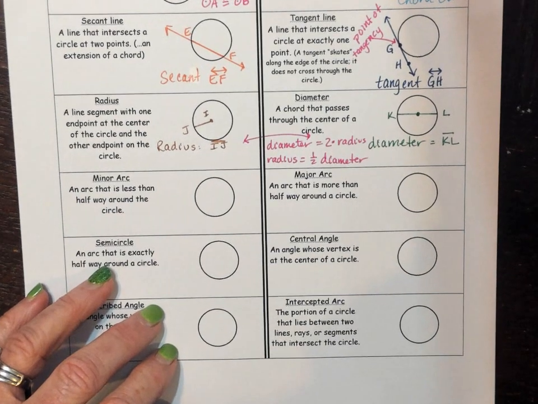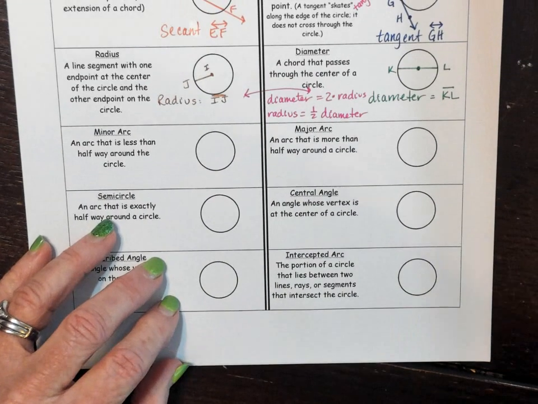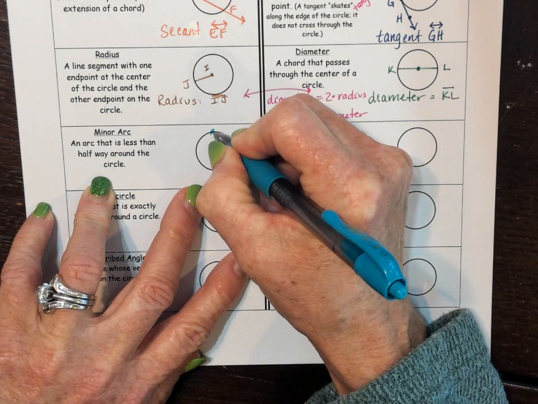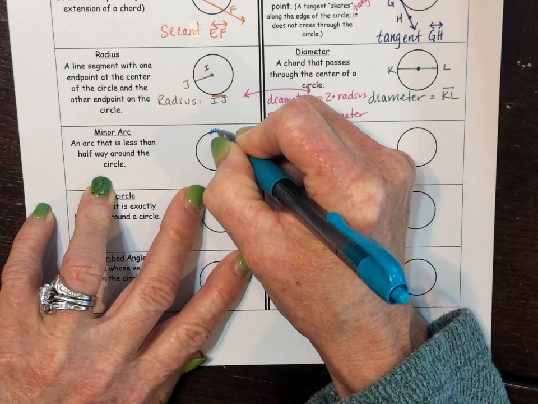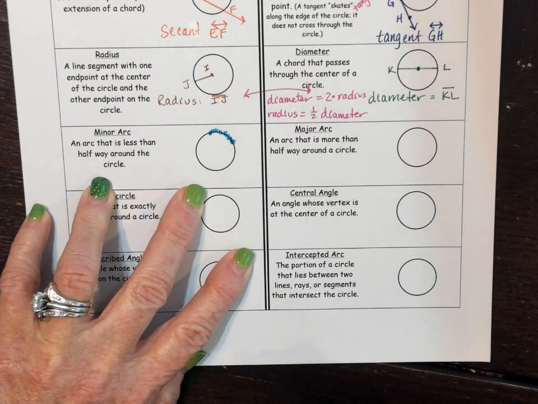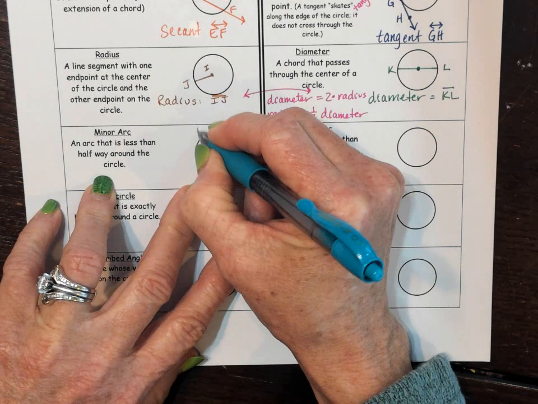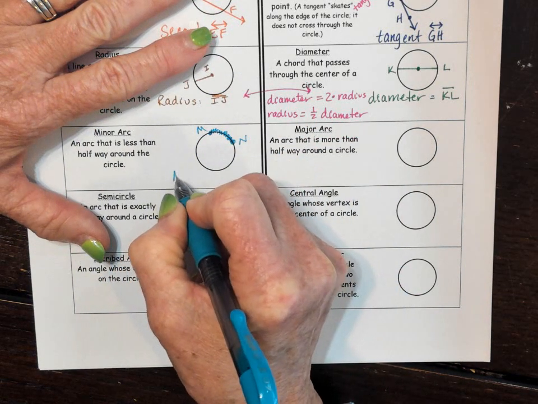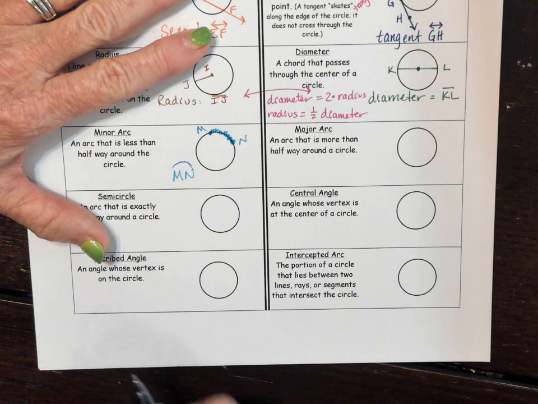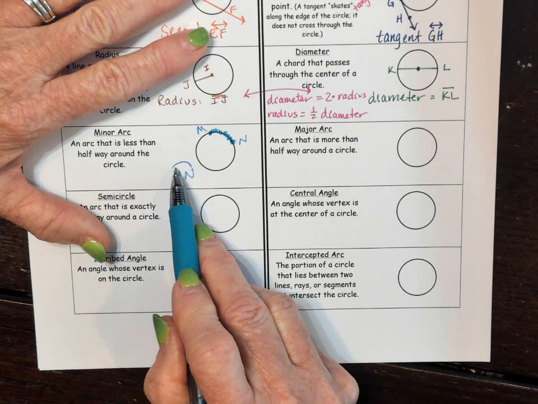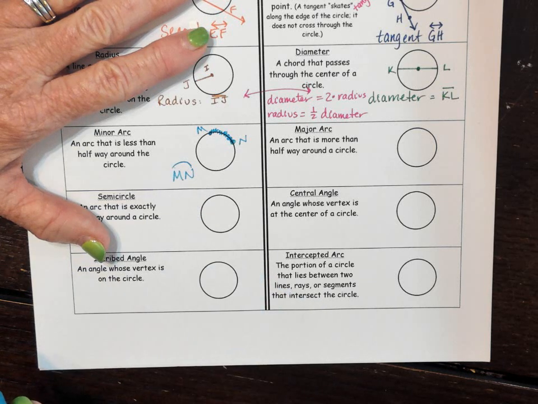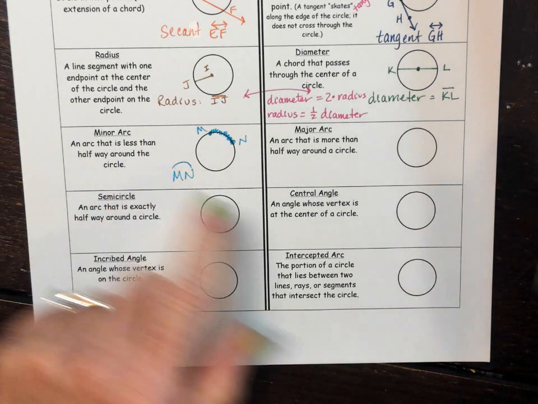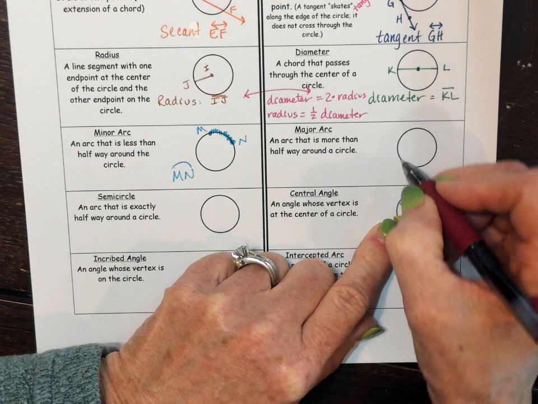Okay, minor arc. It's an arc, or part of the circle, that is less than halfway around the circle. Usually we use a shaded portion to represent an arc. And that is arc MN. The way we write that is with a curve over the top, an arc. Be very careful that it is curved, that you don't just make it look like a segment bar. You must write that as curved. Minor arc is less than halfway around a circle. Major arc, more than halfway around the circle.